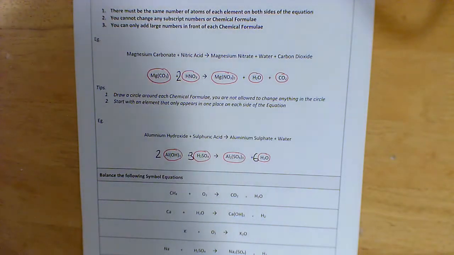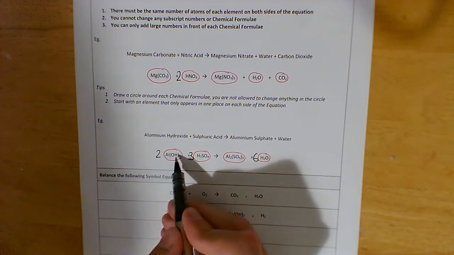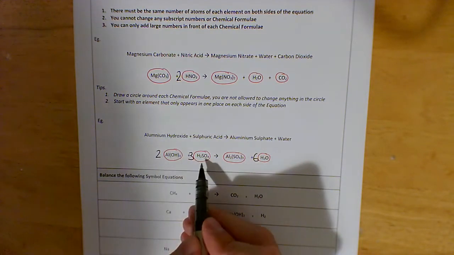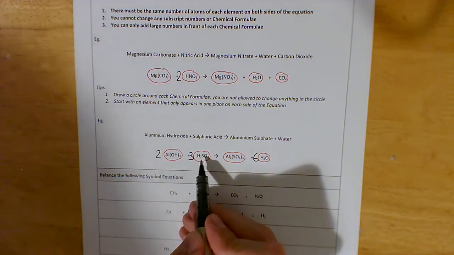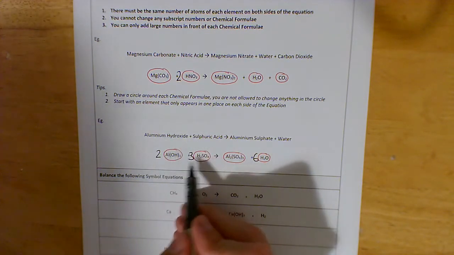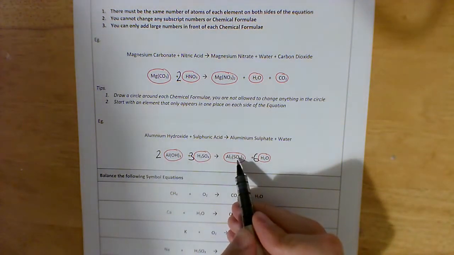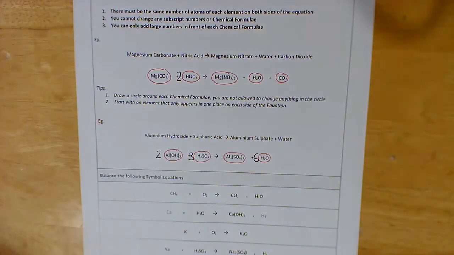And then all that leaves is the oxygens. Again, I've got 3 oxygens here, but I've got 2 lots of aluminium hydroxide. So 2 3s is 6. And I've got 4 here, but I've got 3 lots there, so that's 12. So 12 plus 6, that's 18 in total over here. Then over here, I've got 3 times 4, which is 12, plus 6, which is 18, so it's all balanced.